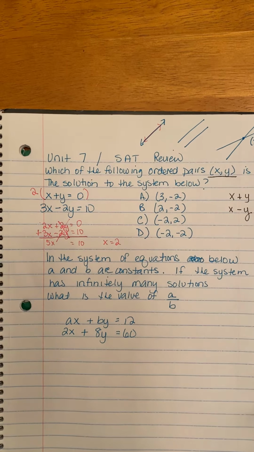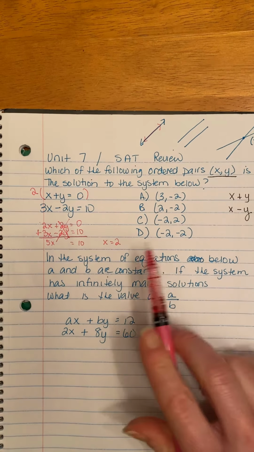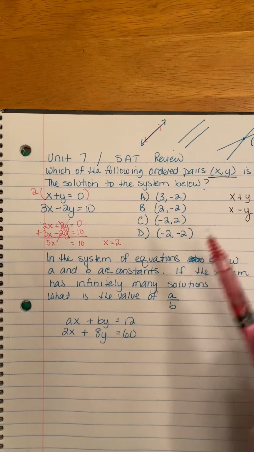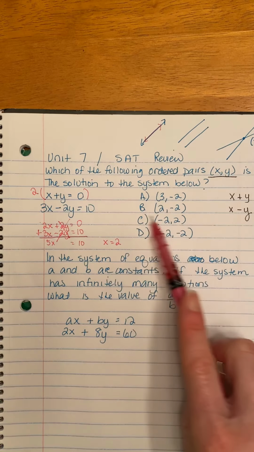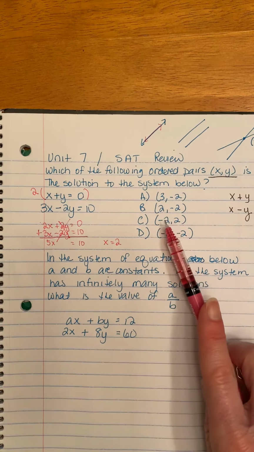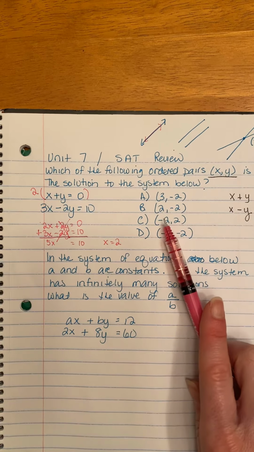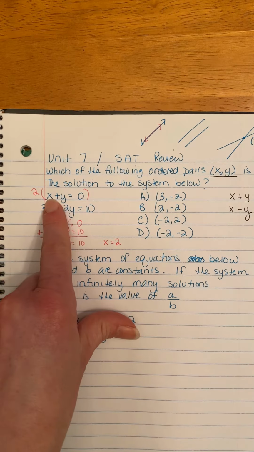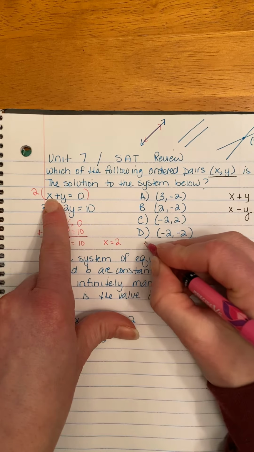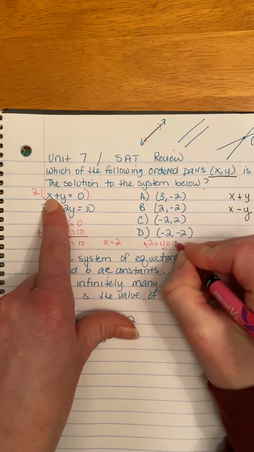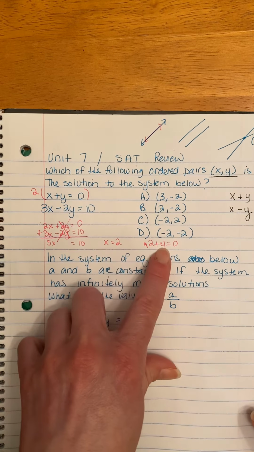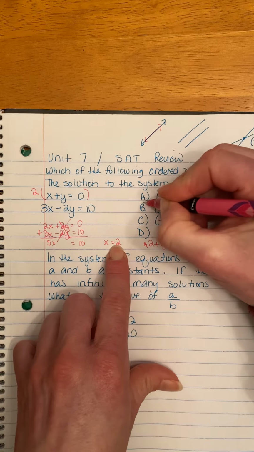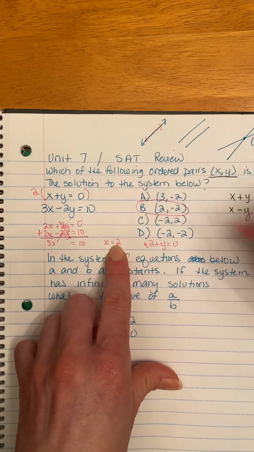All right, now, if you're looking at your choices, you're going to notice that if x equals 2, there's only one solution that remains. Because the x value is the first value, B is the only one that has a solution of 2. So you could stop at this point. Let me just verify for you, though, that the y value is negative 2. If we put 2 back in this equation, we would get 2 plus y equals 0, and the only way that would be true is if y were negative 2. So x is 2, y is negative 2. The correct answer to this is letter B.